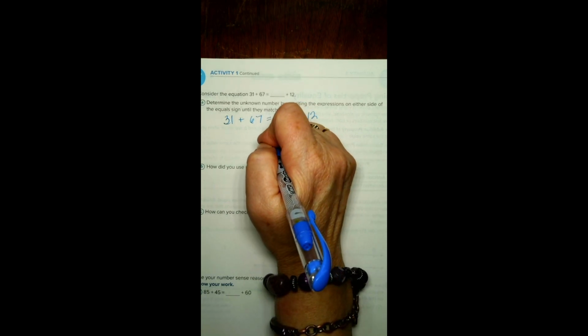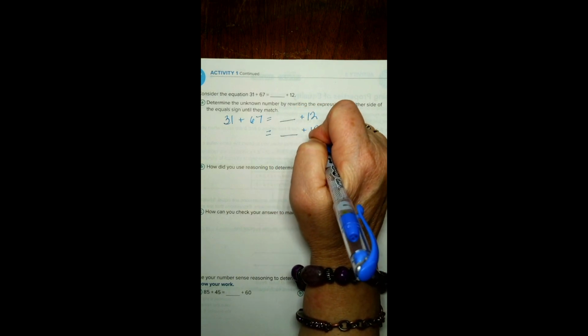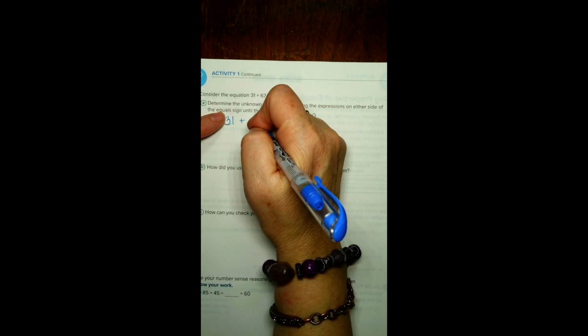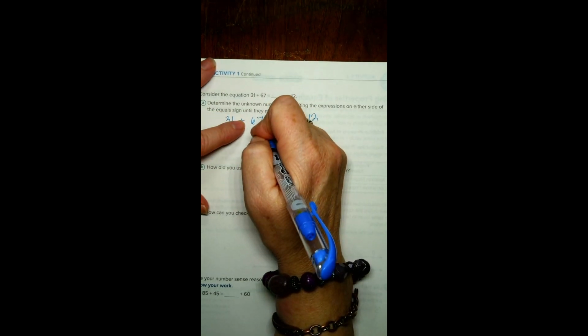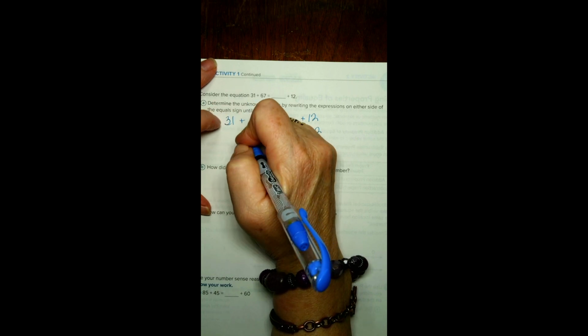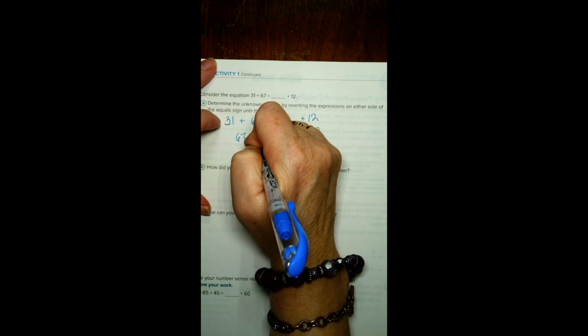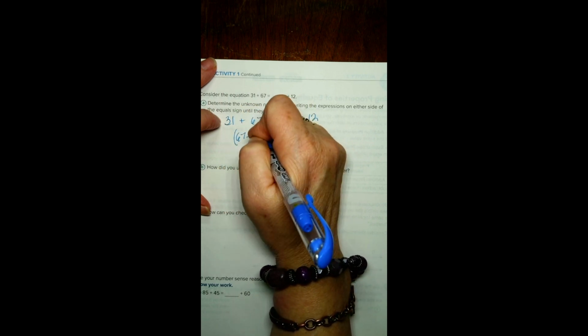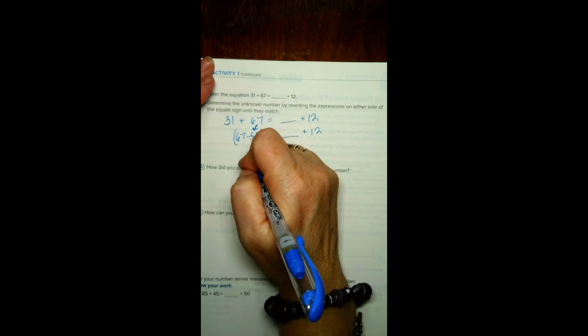Okay, so we need to get something over here to have a 12. So let's see, if I was going to change 67 to 12, what would I have to do? I would have to do 67 minus 55. So 67 minus 55 gives me 12.